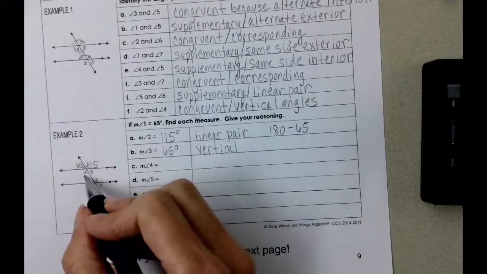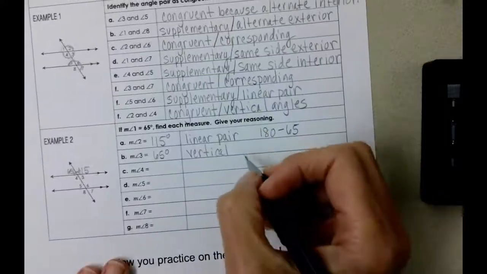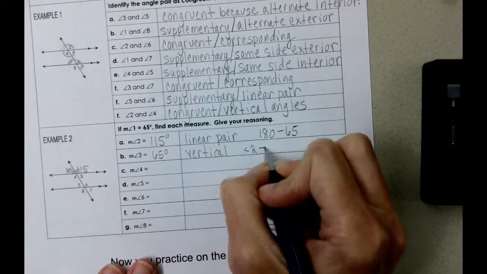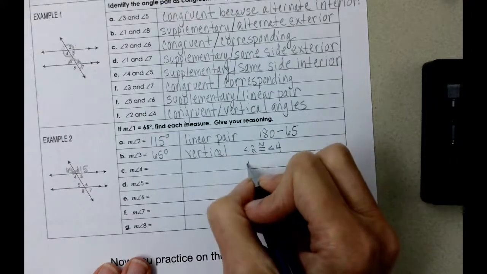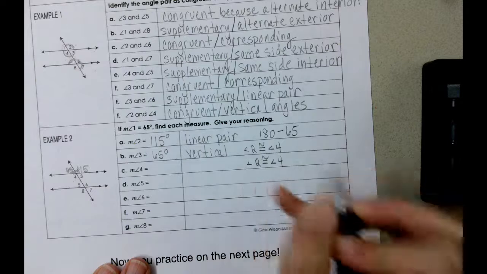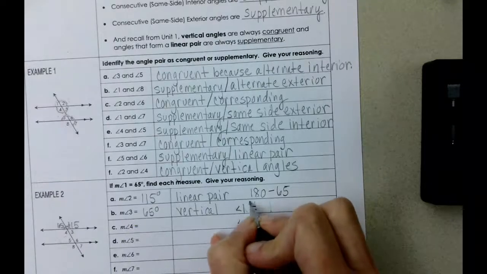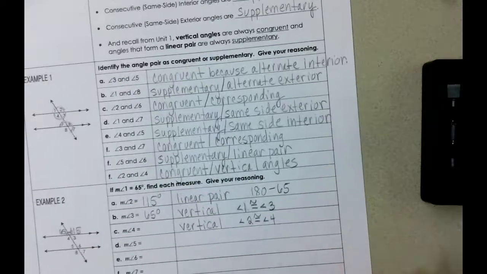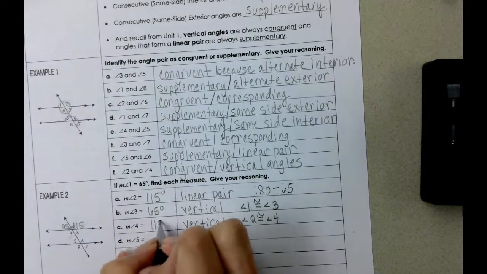Same reasoning here. Angle 4 and 115 degrees, those are also vertical. And in fact, I think I'm going to write a little bit different here on this, and that is that angle 2 is congruent to angle 4 because they're vertical. And I wrote it in the wrong place. We'll try it again. Angle 2 is congruent to angle 4 because they're vertical. So what I should have written up here is that measure of angle 1 is congruent to angle 3 for the same reason. And again, since these are vertical, angle 4 is 115 degrees.